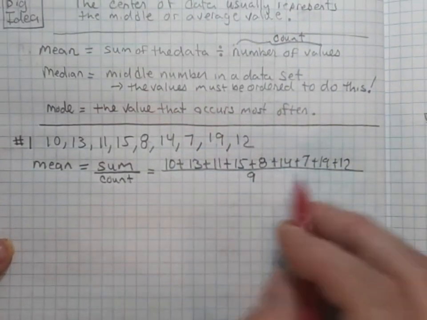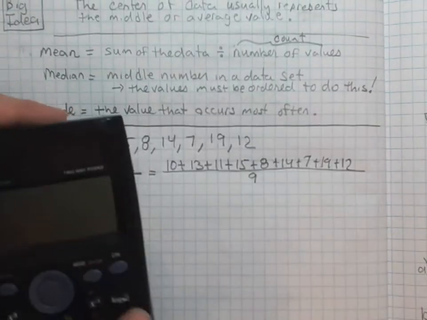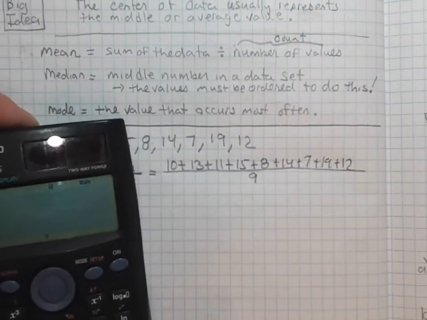All right, so on your calculators, let's add all that up. Start with the numerator.